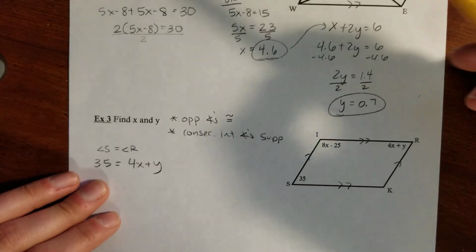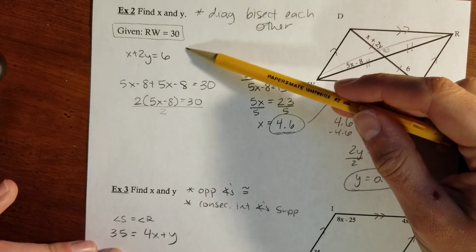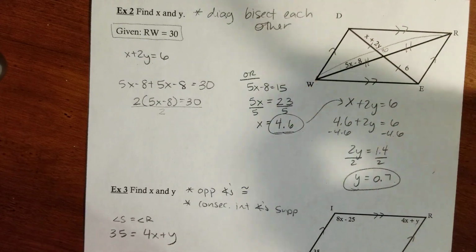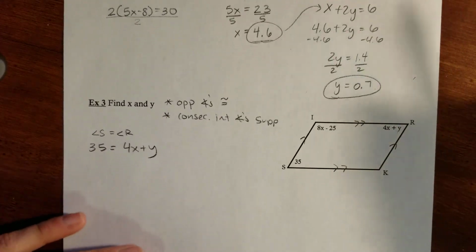Well, this equation kind of puts us back in the spot that this one did from before. We have two variables, and we can't solve that quite yet. So we need to think of another strategy.